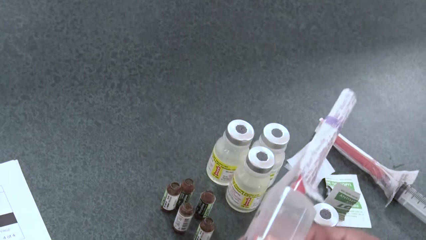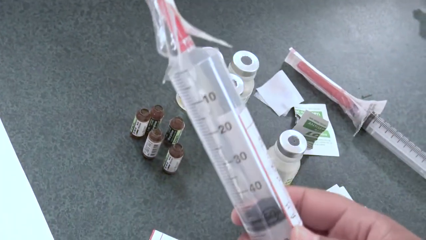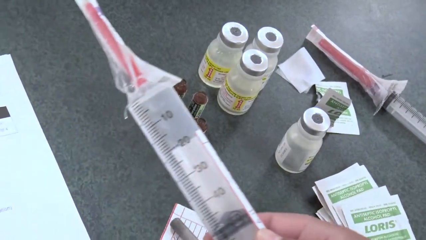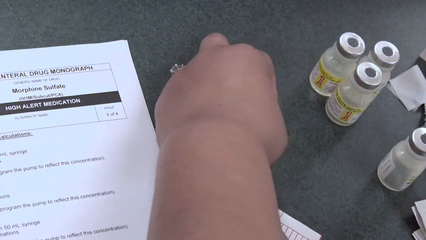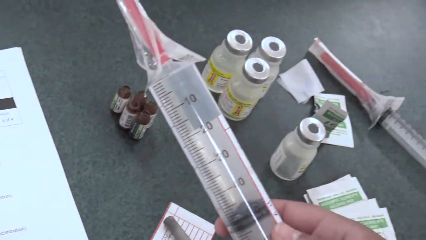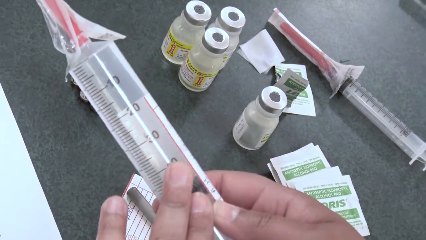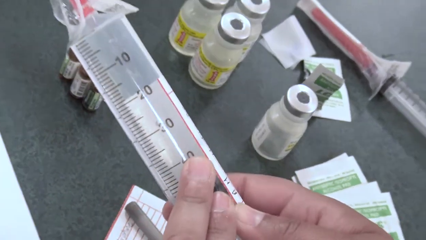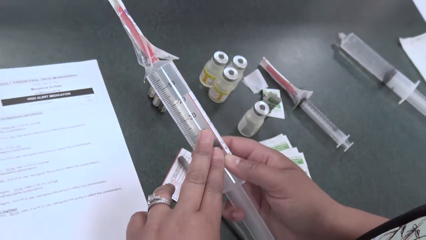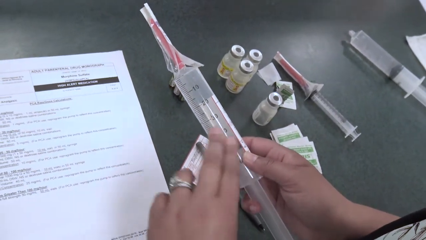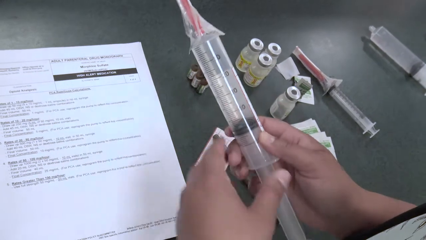Now that I have the label on, I need to get another nurse to double check the whole process and my drug, so that they're able to verify that I have reconstituted and diluted my drug for my PCA appropriately. This is a high alert medication. It is a 2-nurse check. You must have a nurse check at this point as well as at the pump.